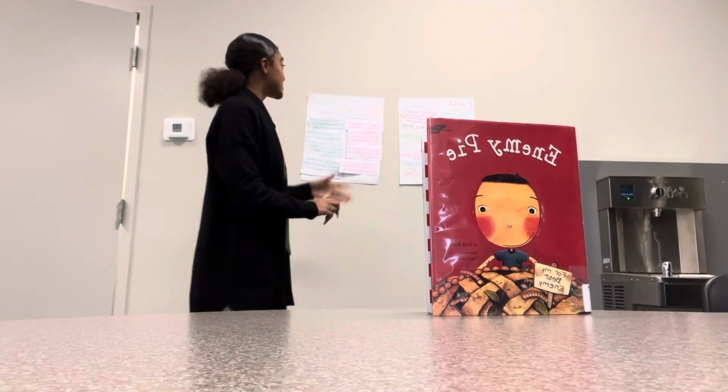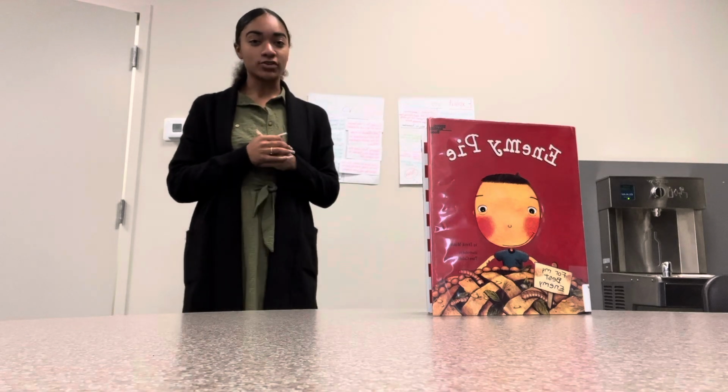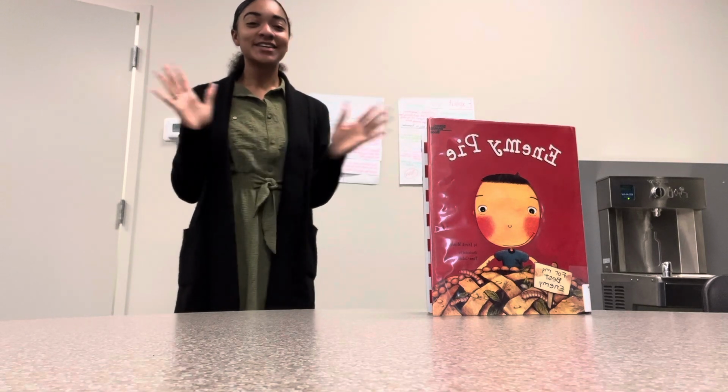Now that you understand what explicit and implied details are, you can use what you learned today and find these types of details within your own books from the library. Good job everyone.